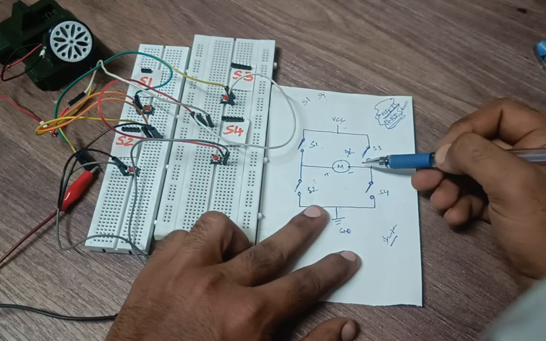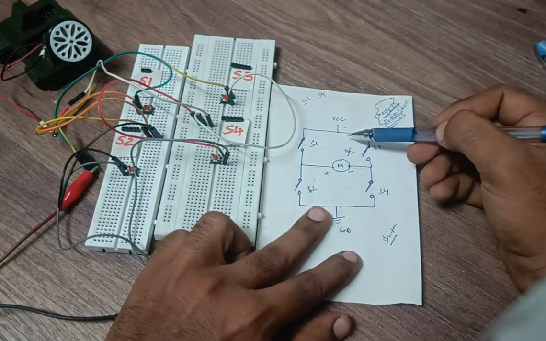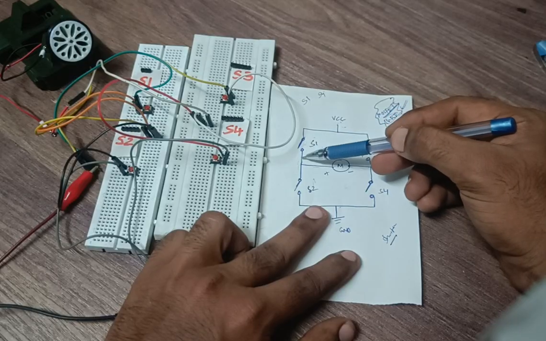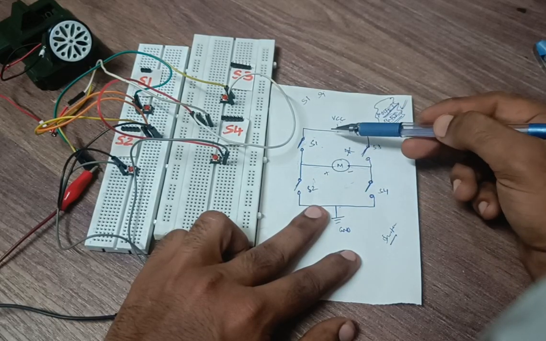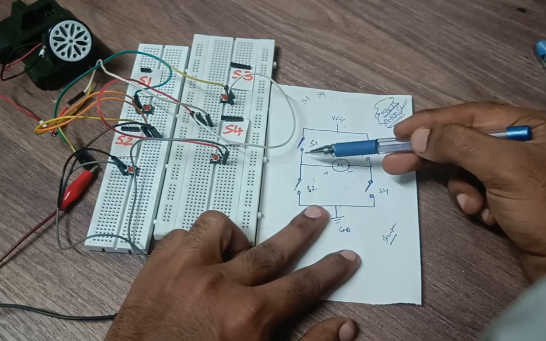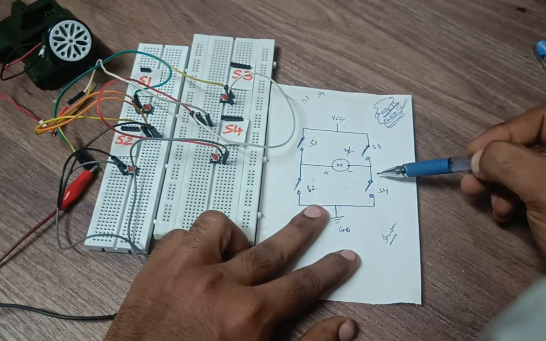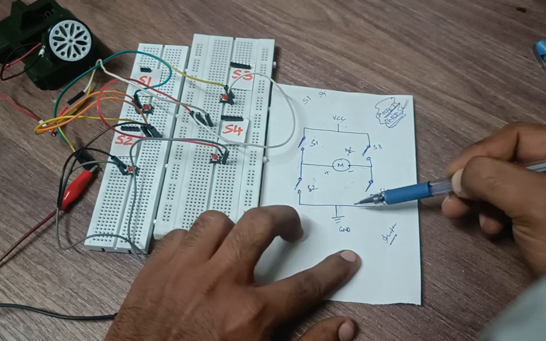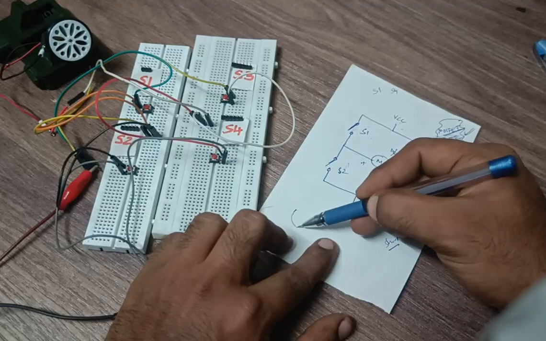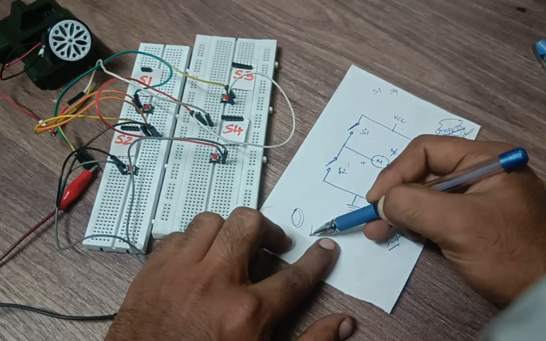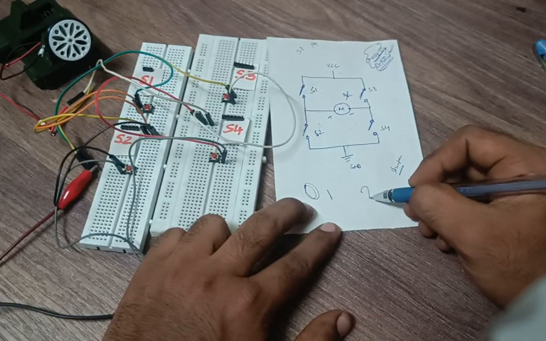Okay, so imagine now we are not pressing S2, we are pressing S4. That means the connection will go here, and the electrons are waiting to go in both directions. Now we are pressing S4. The connection will go inside the motor coil, and after that it flows through S4, and it completes the circuit. That means we have made a complete circuit, and the motor starts to run. Let's assume the motor starts to run clockwise.